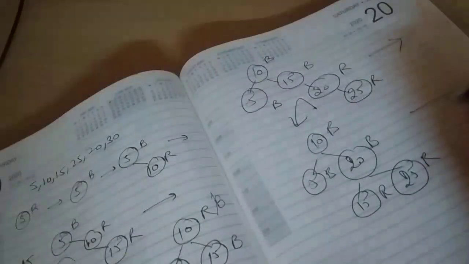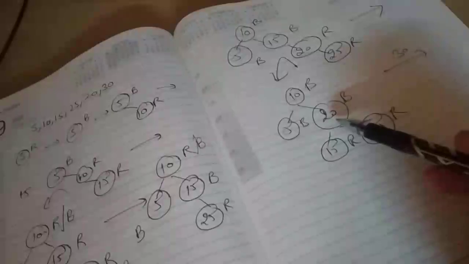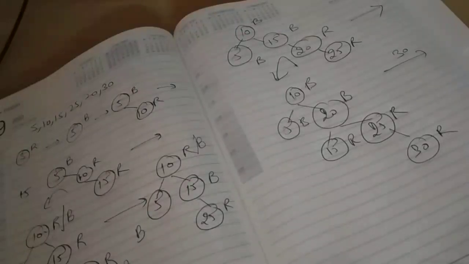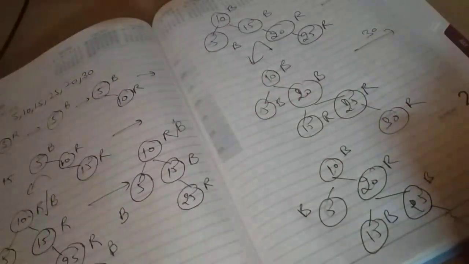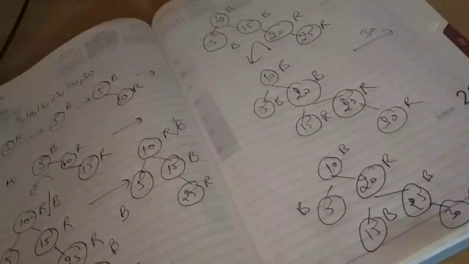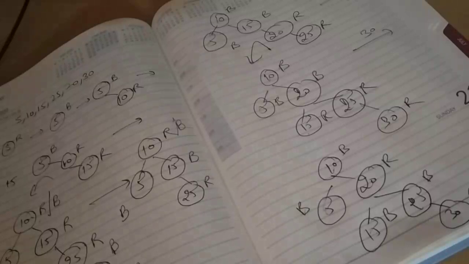Next node is 30. We need to insert 30 in this. So 30 is greater than 10, 30 is greater than 20, 30 is greater than this. So here the 30 insertion will take place. When the 30 insertion takes place here, the uncle color is red. So when the uncle color is red, we need to change the color of the uncle, grandparent and parent. So this would be the final tree after insertion of all the elements in the empty red black tree.